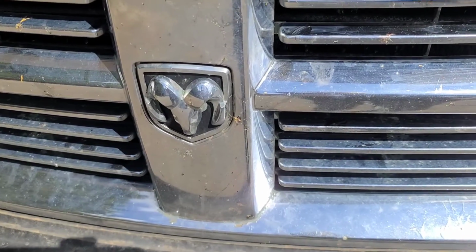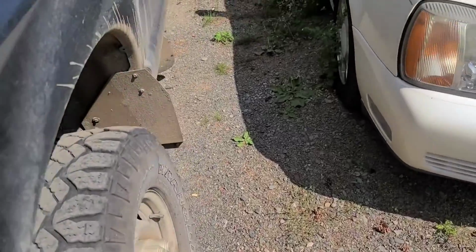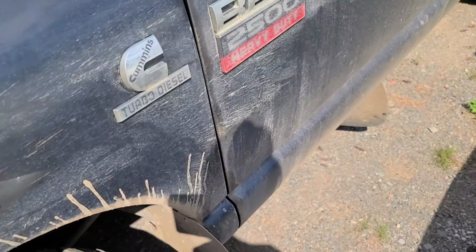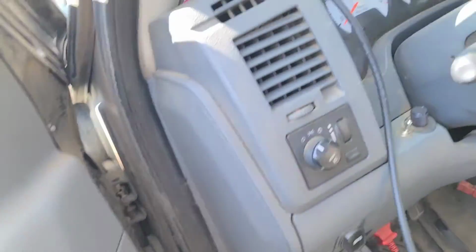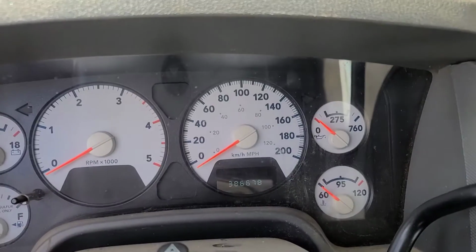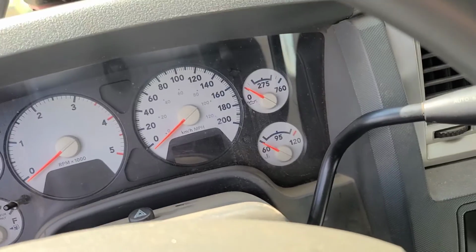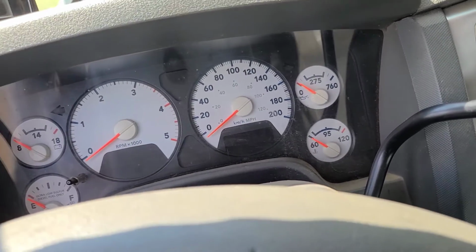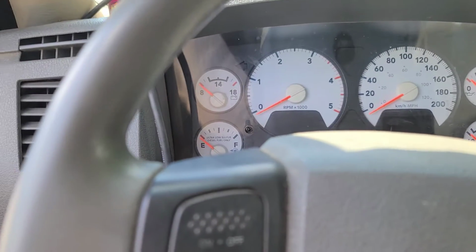Okay, so we have a 2008 Ram 2500 HD Cummins engine, and it's here today for the transmission not shifting into gear when started. It's got a tuner in it. It's got 386,000 kilometers on it. He also mentioned that the speedo doesn't work, the ABS light is on, and his engine brake doesn't work.